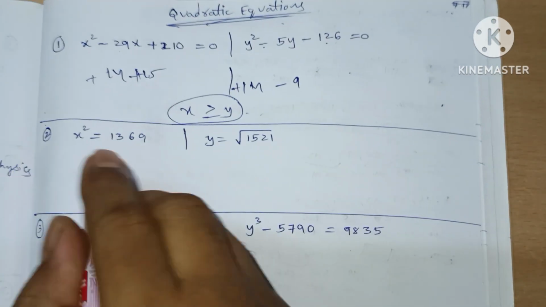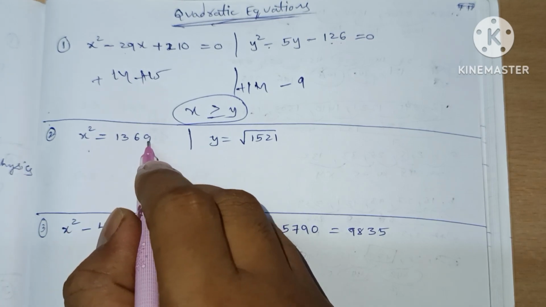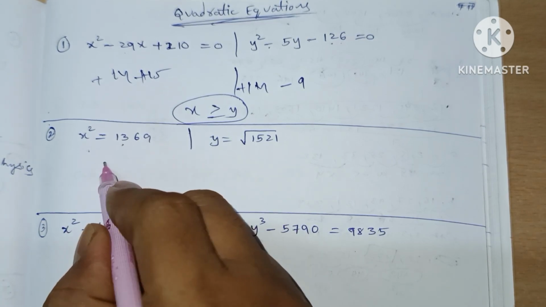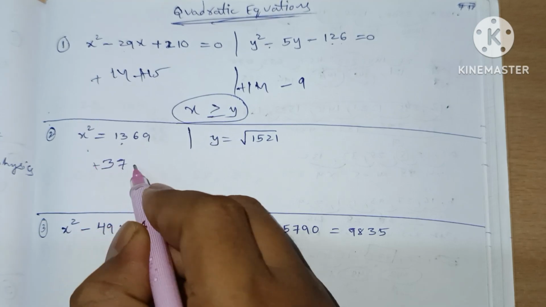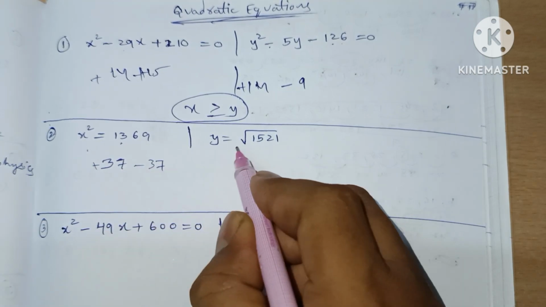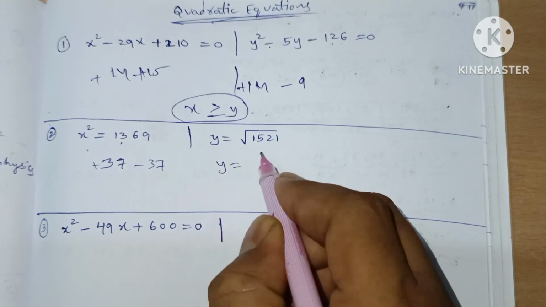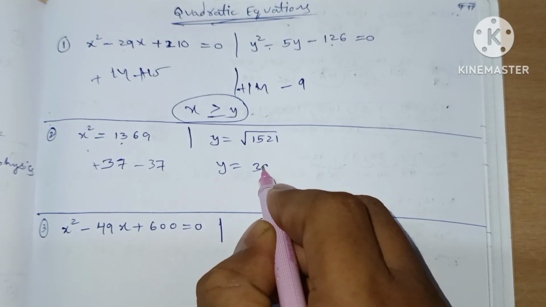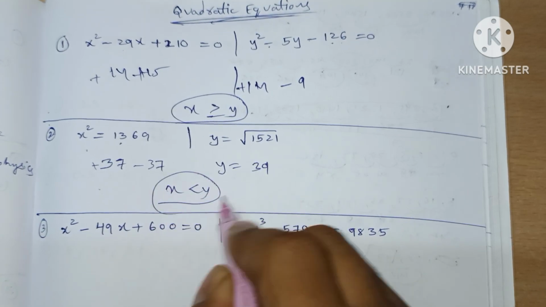Okay, next here x square is equal to 1369, which is nothing but 37 square, plus 37 and minus 37 comes here. It is 1521 under root, which means y value will be 39. So by comparing these two, x is lesser than y.